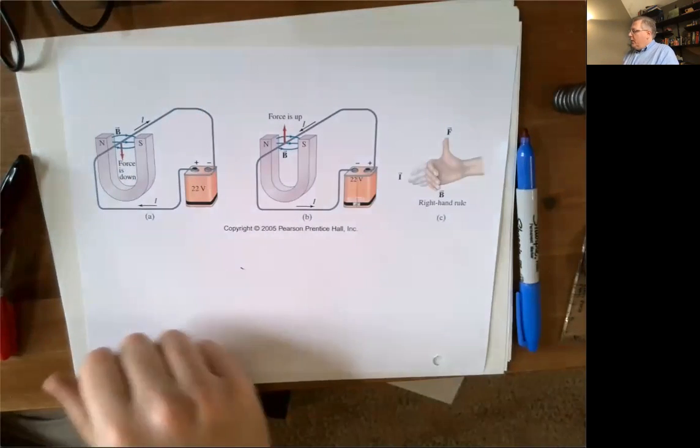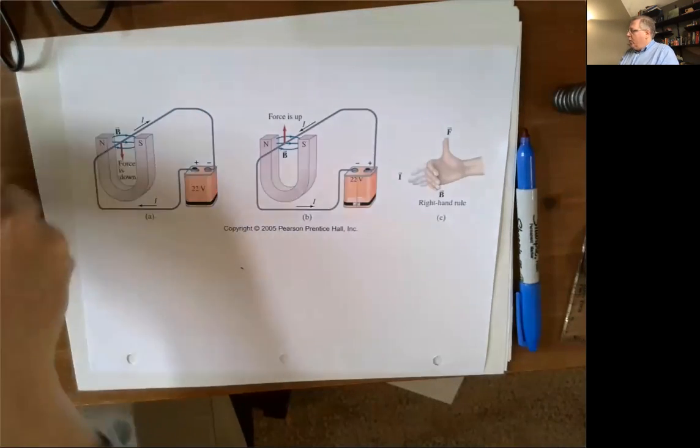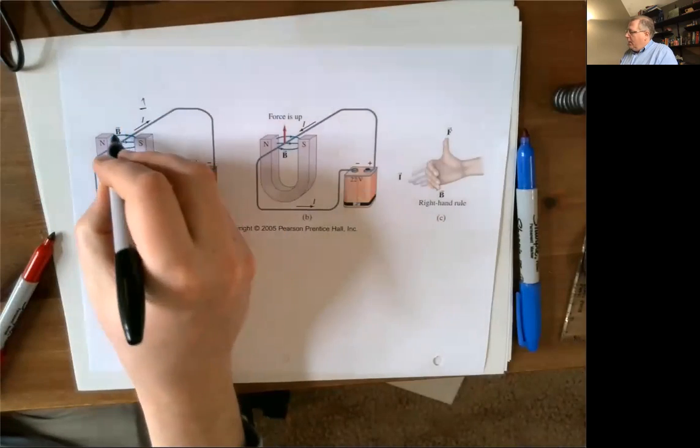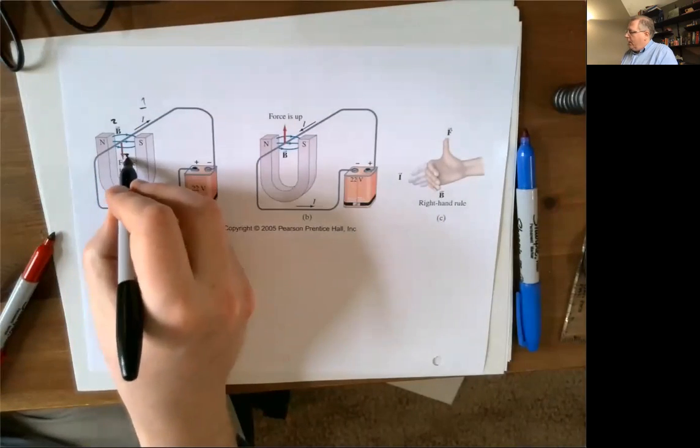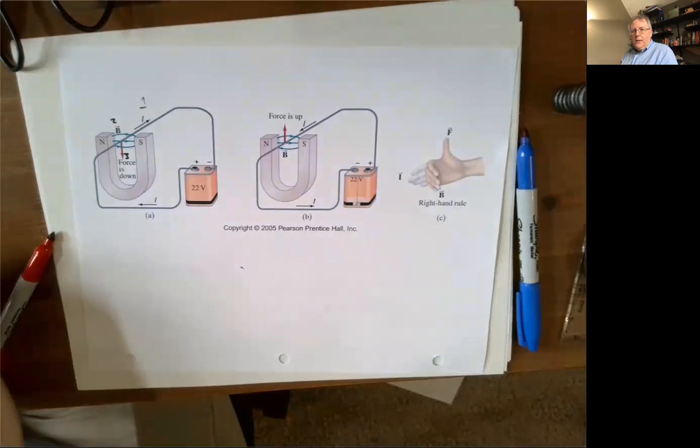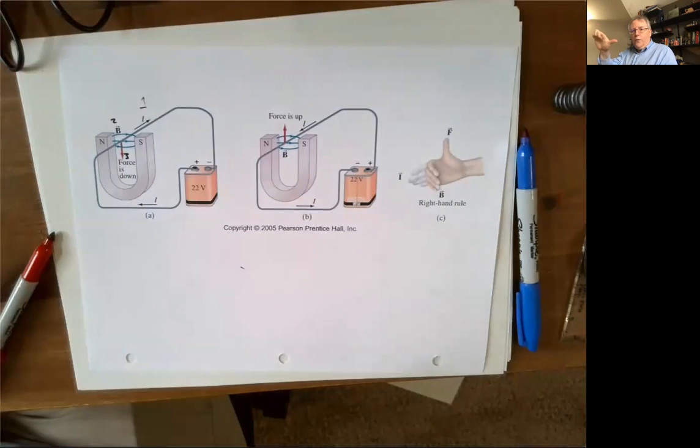So thing one is the current, thing two is the field, and thing three is the force. If you can remember 1, 2, 3: first your fingers, then the curl, then your thumb. Some people teach it like this, where it's first finger, second finger, thumb.